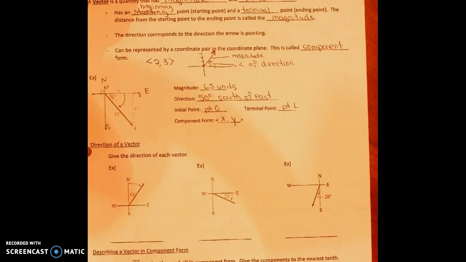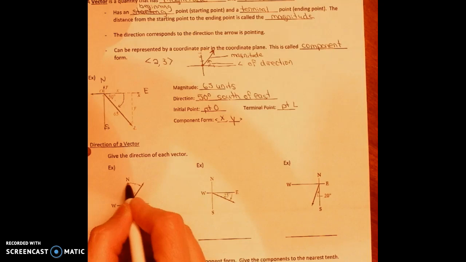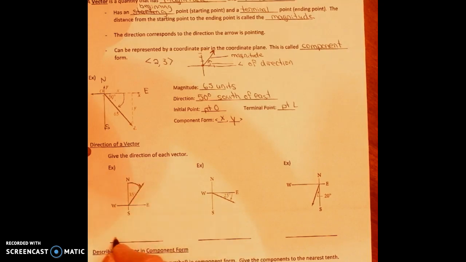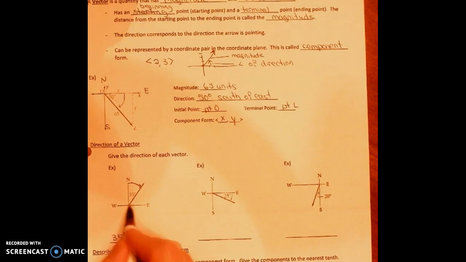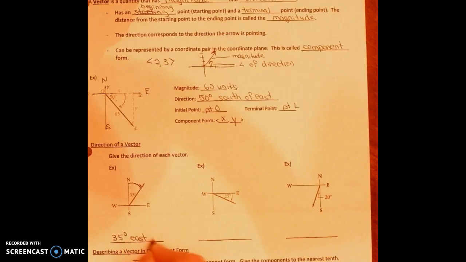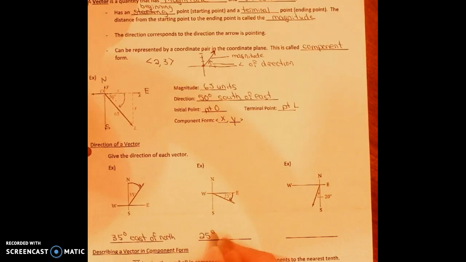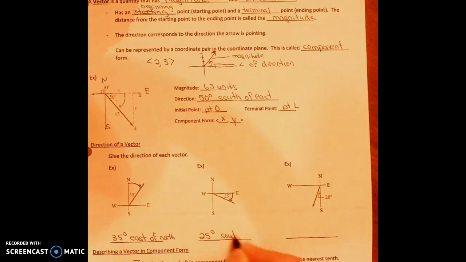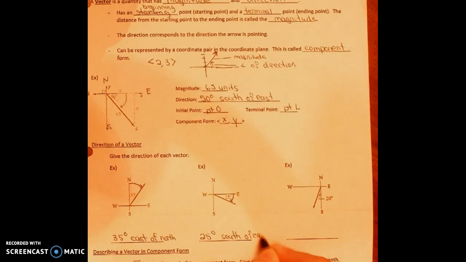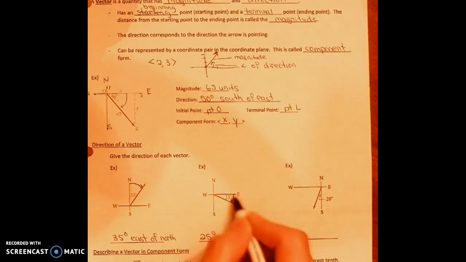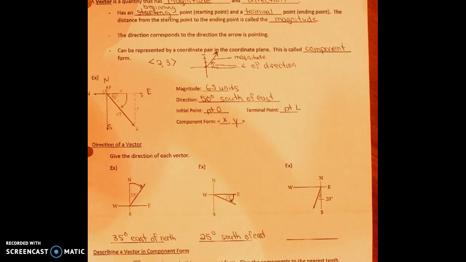Let's take a look at this first example. Notice the arrow is starting here and then going in this direction. This is 35 degrees, so first of all they headed north and then they headed east. So we say that's 35 degrees east of north. Okay, let's take a look at the next example. Again, you're starting here and then you head this way. So that is 25 degrees south of east. They headed this way and then they suddenly decided to head south.